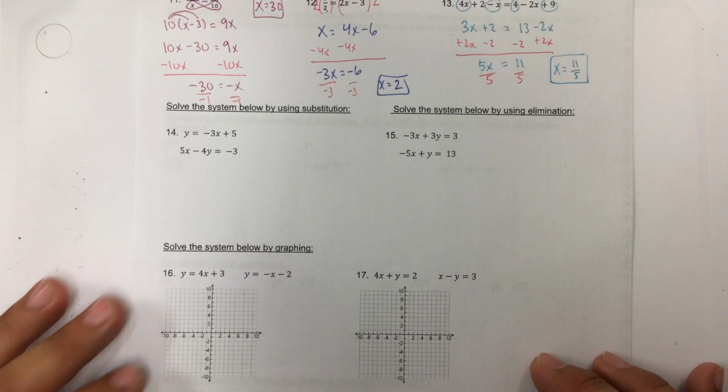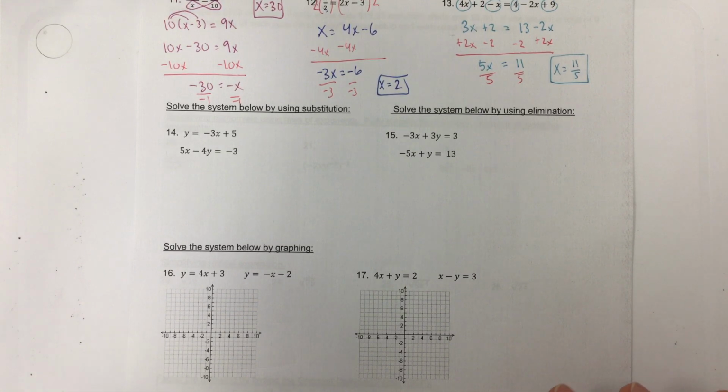All right, let's take a look at 14 and 15. So these are your systems.